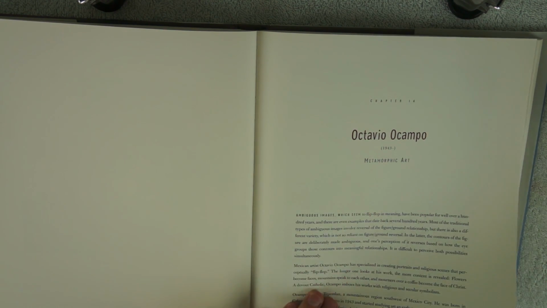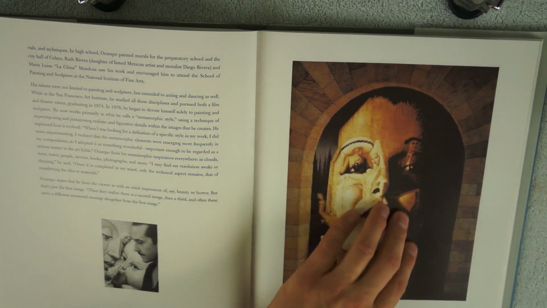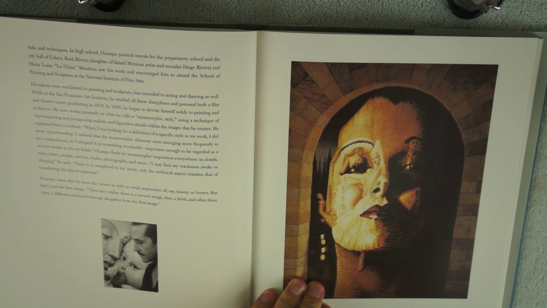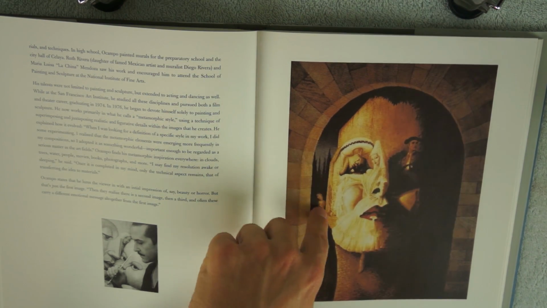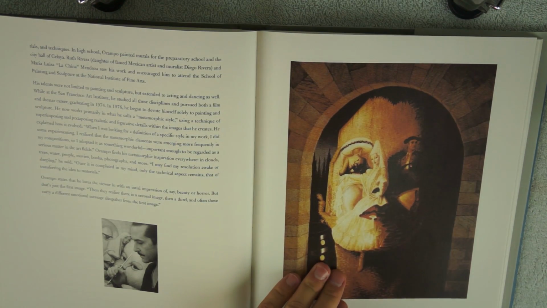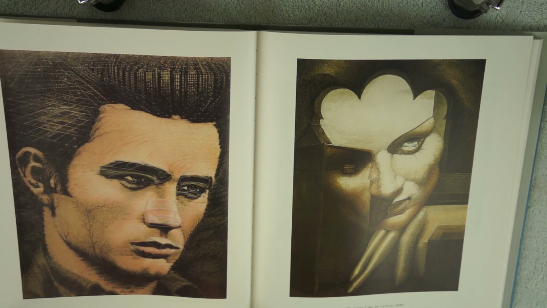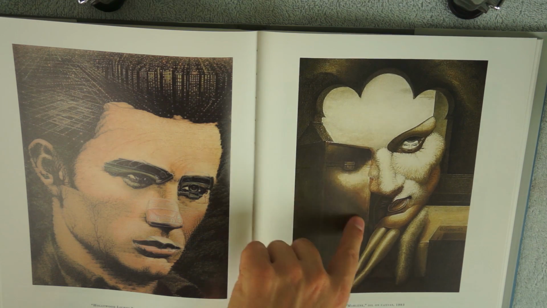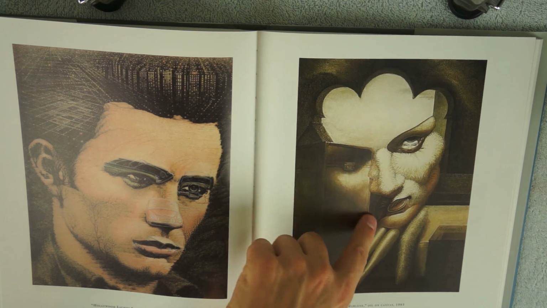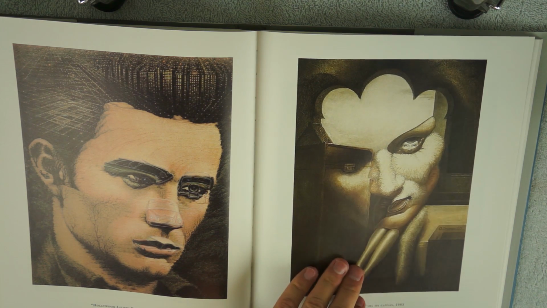Octavio Ocampo. And here we have much more of the classic optical illusions similar to Salvador Dali, with three figures here making a larger face. Looks very nice. Again here, her reflection in this case provides the other cheek, and her purse provides the lips.